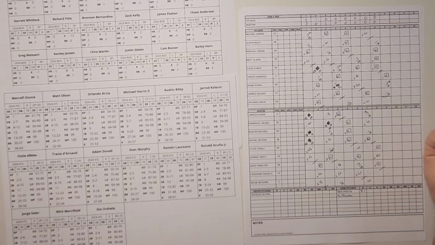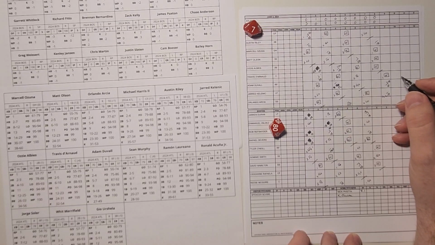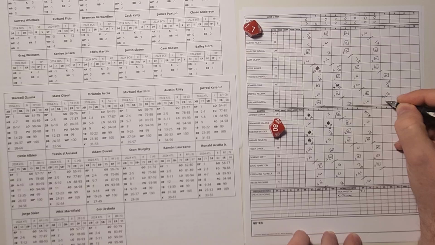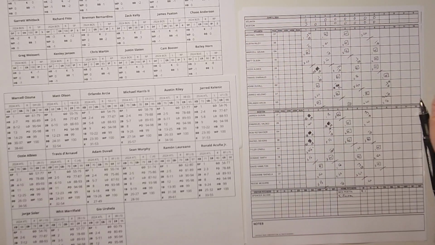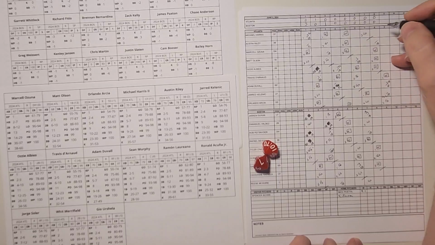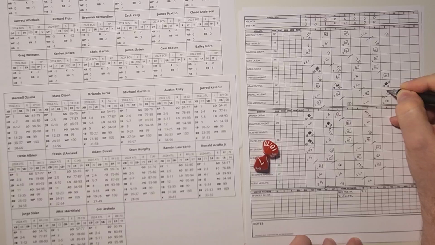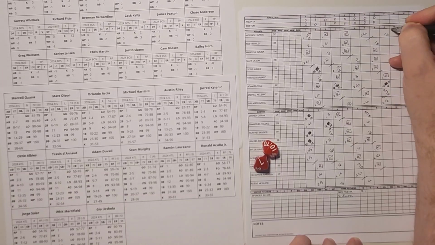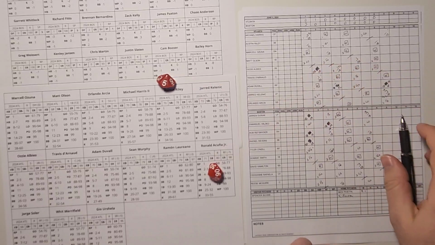It'll be Arcia to the plate. An 87 for Arcia is a fly out, and that'll be caught. No advancement from the runners. And last chance is Money Mike. A 17 for Harris is going to be a base knock, 2-out hit that will score a run and push the other runner to third base. The sort of basic 2-out rules: everybody gets an extra base.